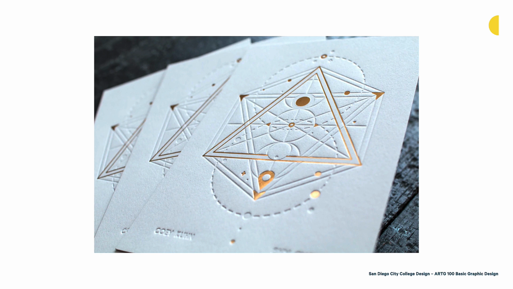There's also some foil stamping going on in certain areas, but this is another example of using texture in our work. It's creating a really interesting tactile experience for the user.